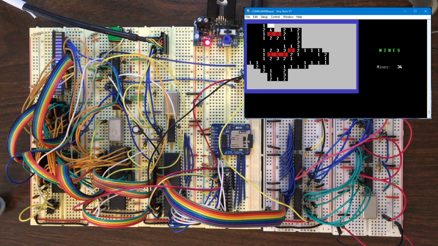Oops. If we make a bad choice, we get blown up. There we go. So yeah, doing all this work to get the C library working so that I could write some actual programs in C using the cc65 compiler has just made this system seem a ton more interesting and usable and exciting and real.